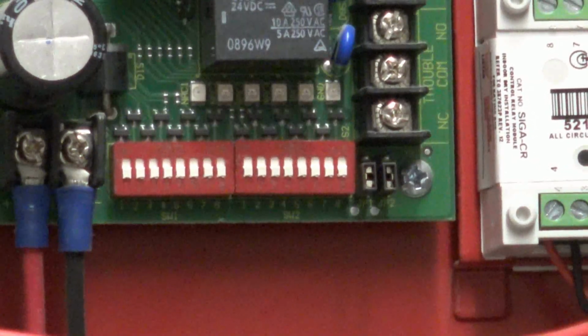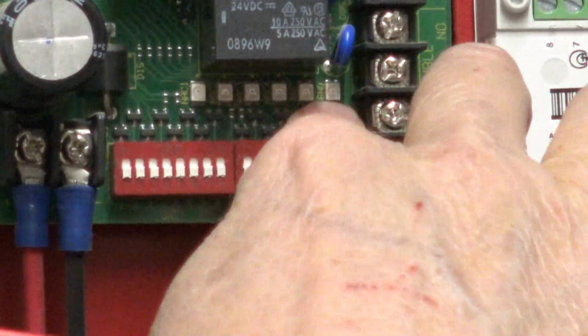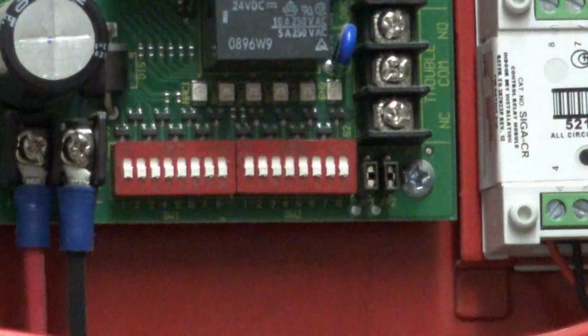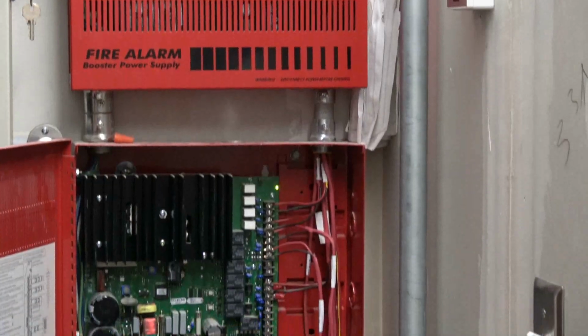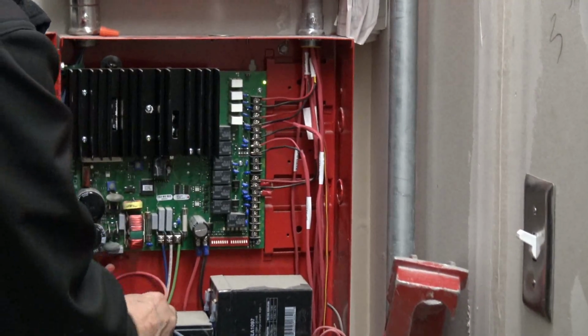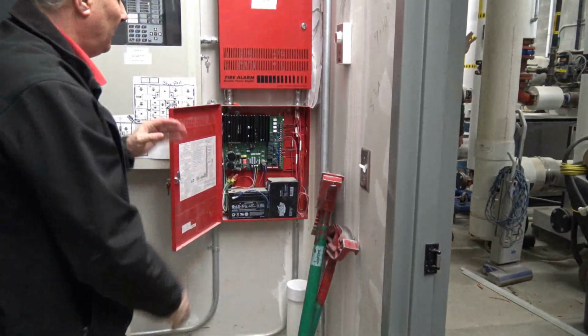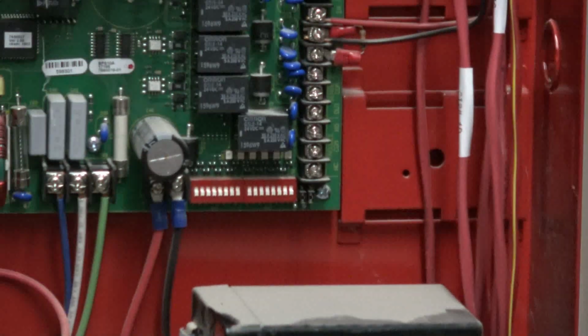So, as you can see, there's no LED lights on. This panel is normal. They all look exactly the same. Now, I will give you an example of how that works. We're going to take off a battery, and it will go into trouble. And I'll show you an LED light. Okay.